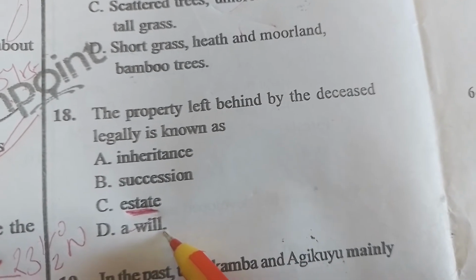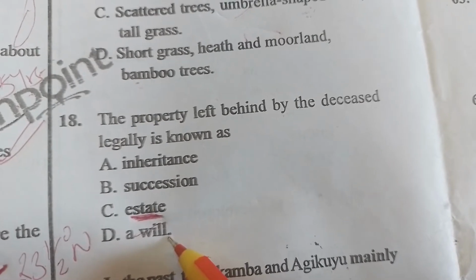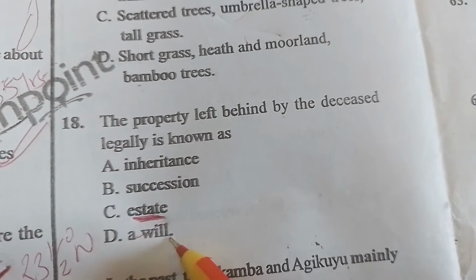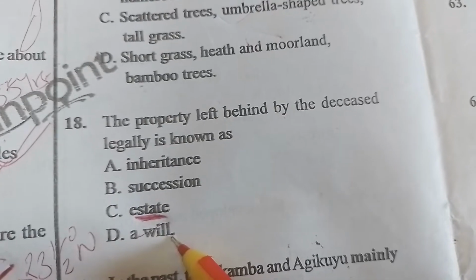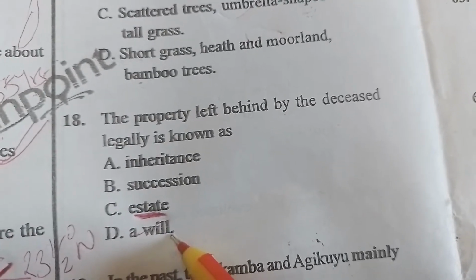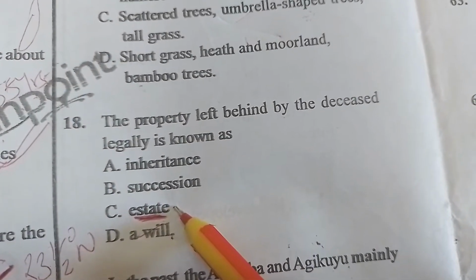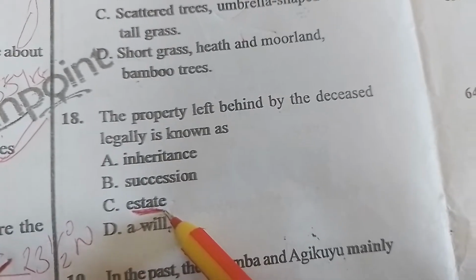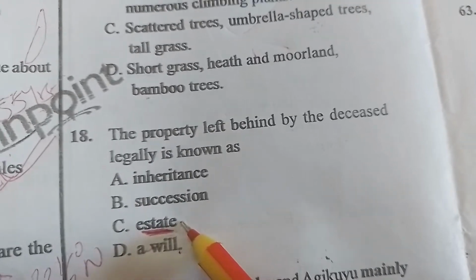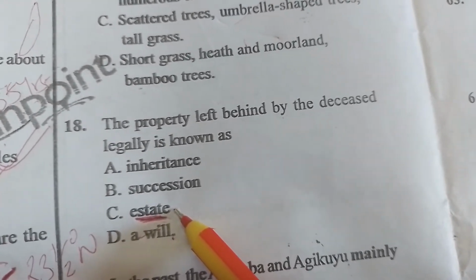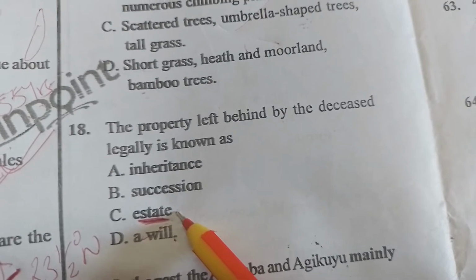Remember, a will is a document that outlines how the property of a deceased person should be shared amongst the family members. The rightful people to inherit family property are the kids in the house, or children. But if they are under the age of 18, the mom has the right to act on their behalf until the age of 18. Estate property is the property left behind by the deceased person legally. Legally means he has left a will behind that explains how it should be shared. But if the person dies without leaving a will behind, we call it intestate. We have estate and intestate.